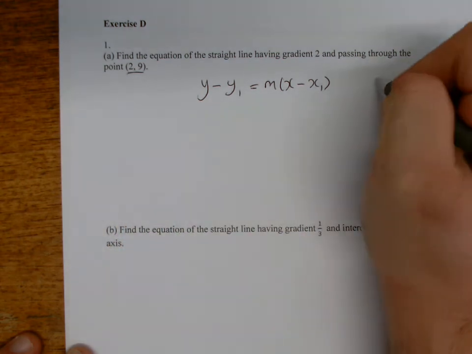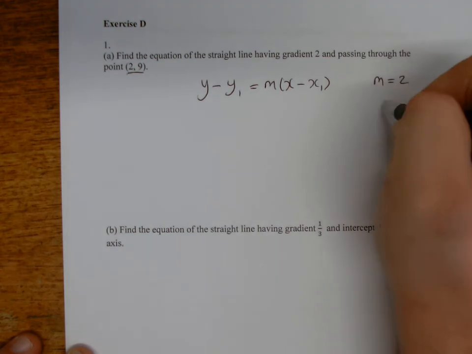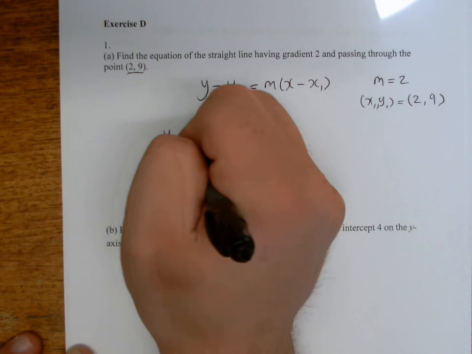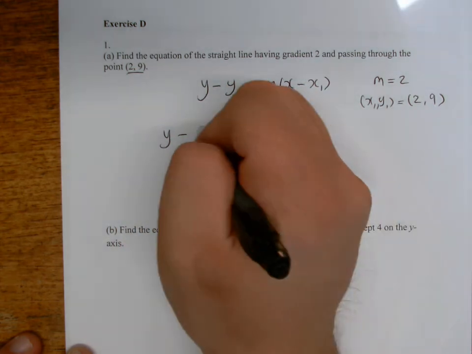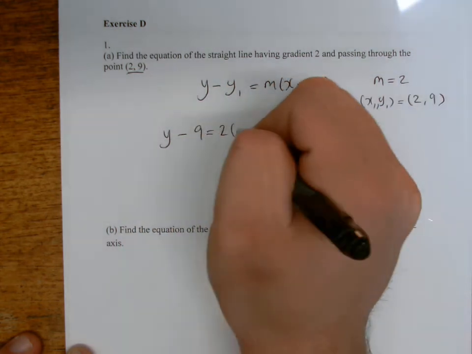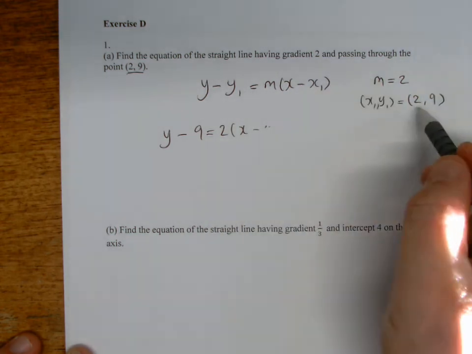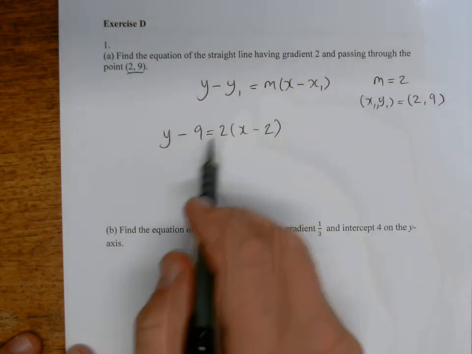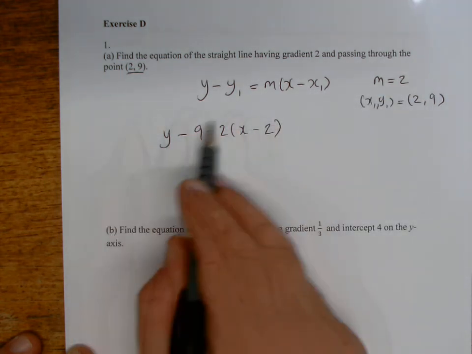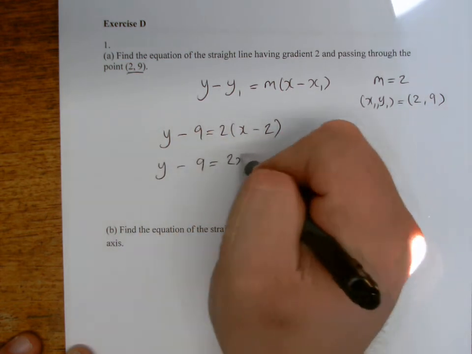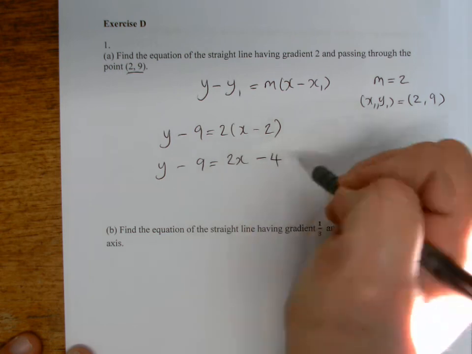Now it says it's passing through the point (2, 9) here. So in this case, we know the gradient m to be 2, and my point (x1, y1) that I'm given is (2, 9). So all you have to do is substitute that into the formula. My y1 is 9, my gradient is 2, and my x1 is 2. Then we can expand this and simplify. So we have y minus 9 equals 2x minus 4.